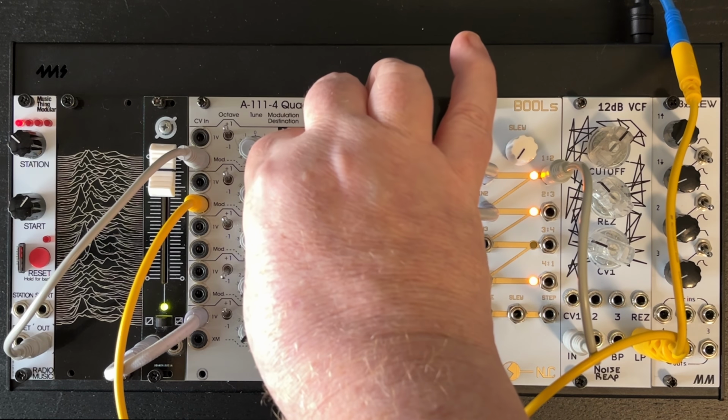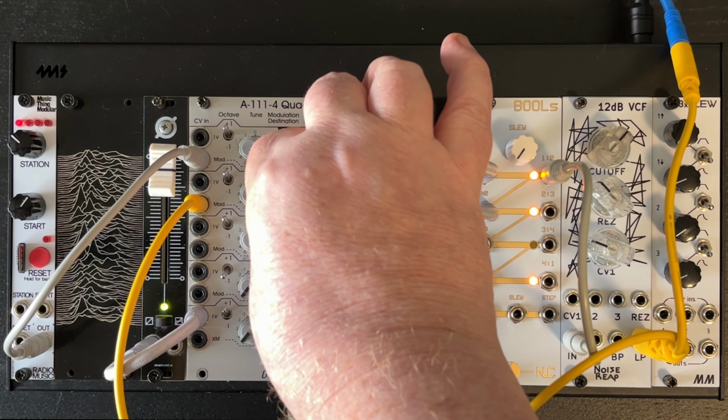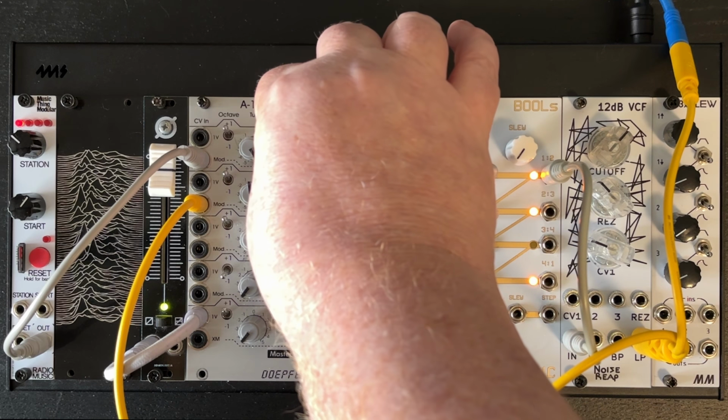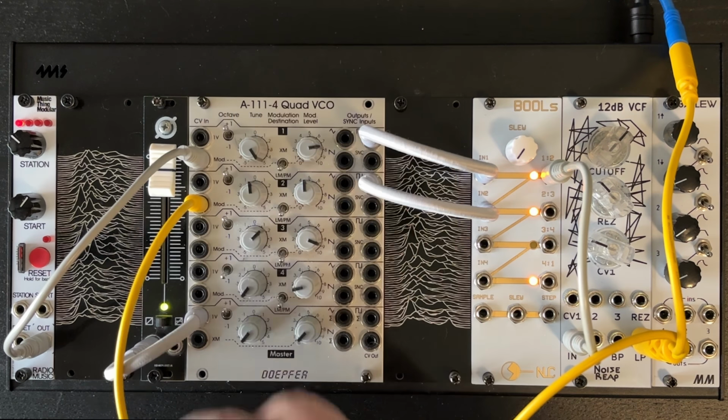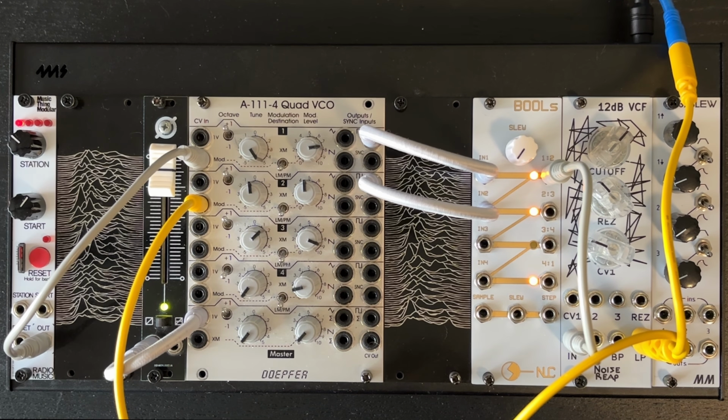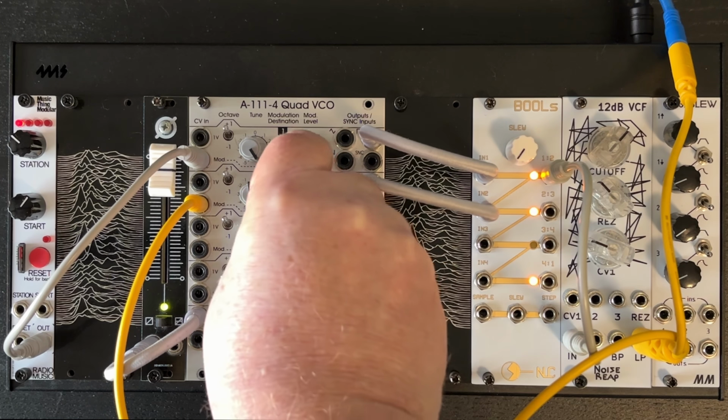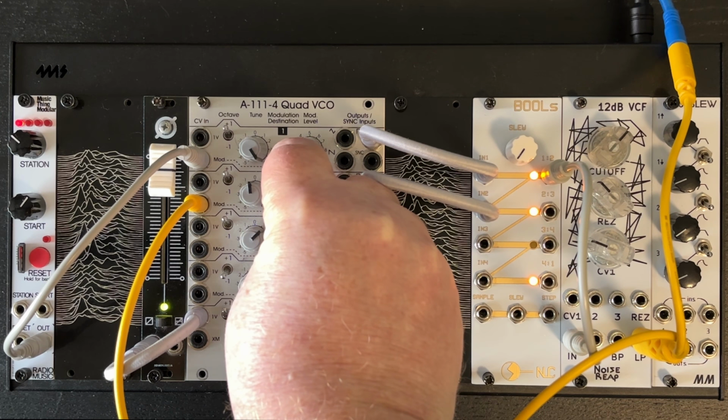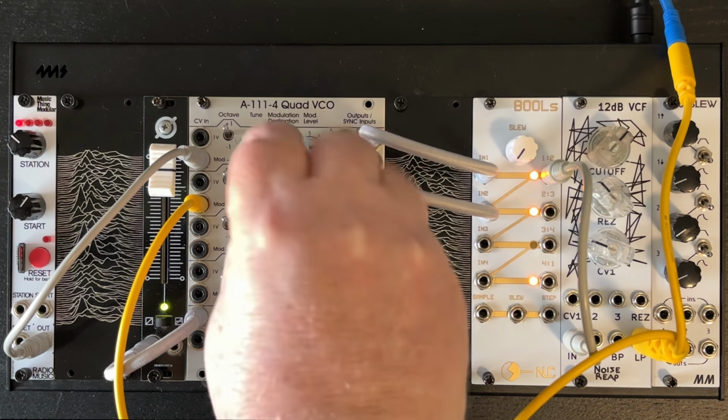The dedicated Doepfer PLL module could make for a much cleaner signal, using its second phase comparator especially, but clean isn't what we're going for here. Also, the thing about having a real filter in the mix is we get control of resonance, which can have some really interesting effects.